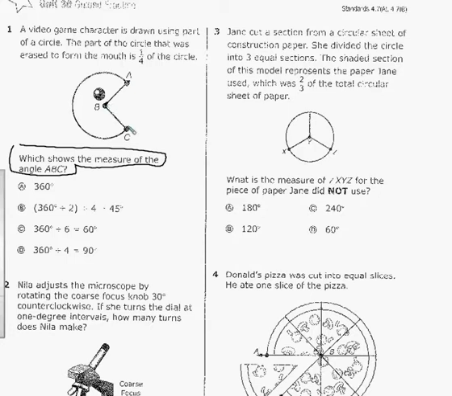And it's saying that it's 1/4 of the circle. So if we want to figure out what 1/4 of a full circle is, that's 360 divided by 4. So that would be answer choice D.